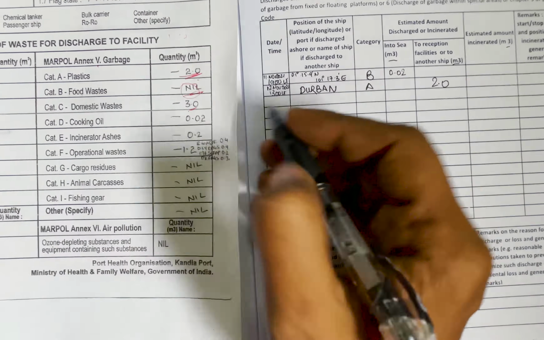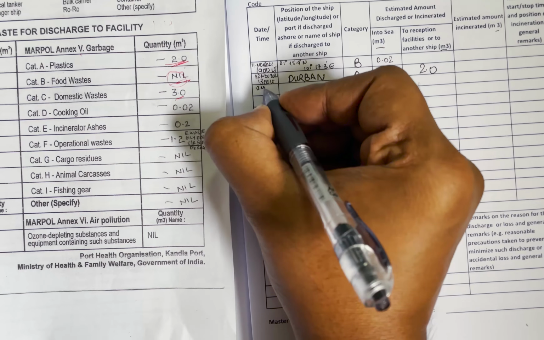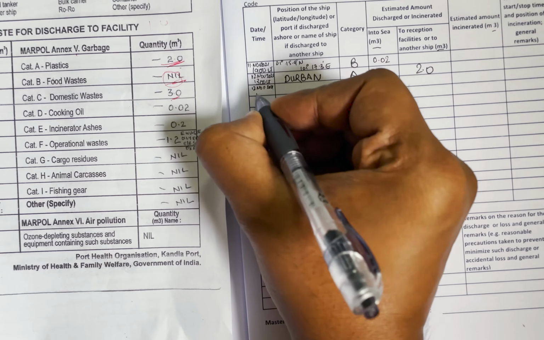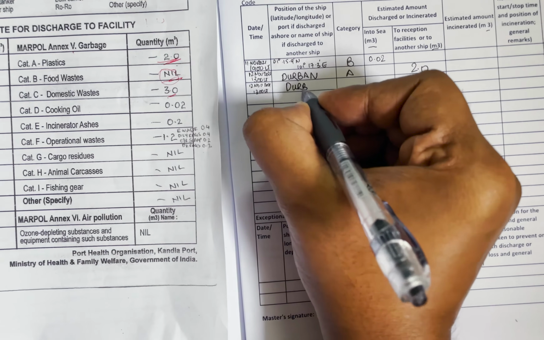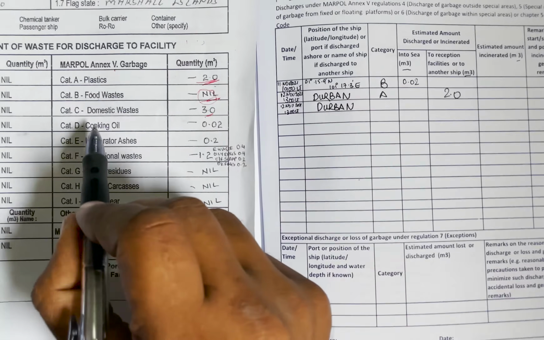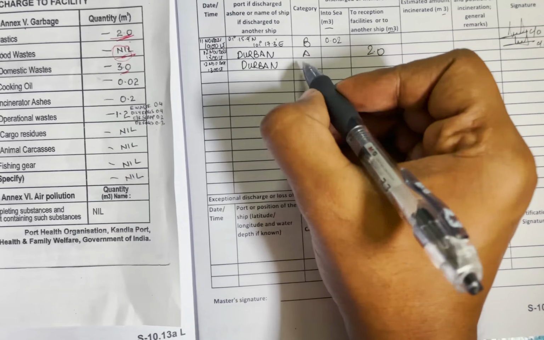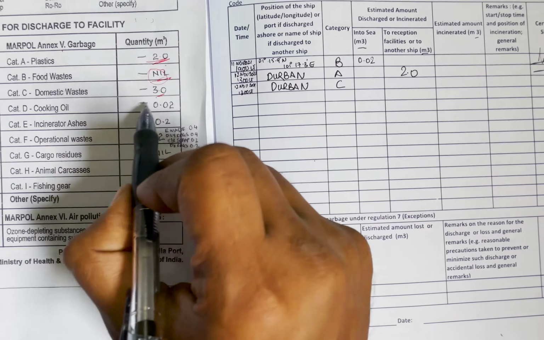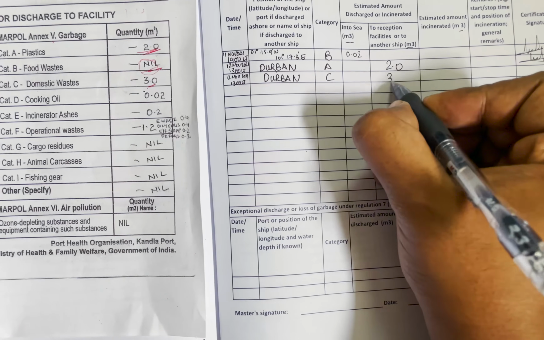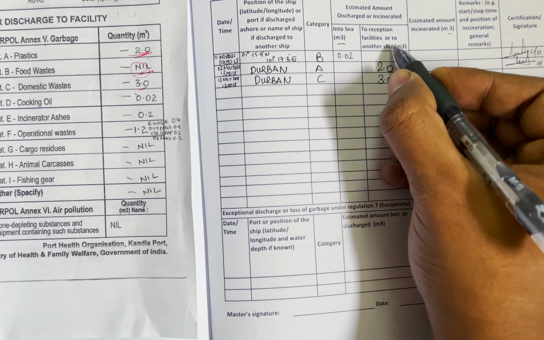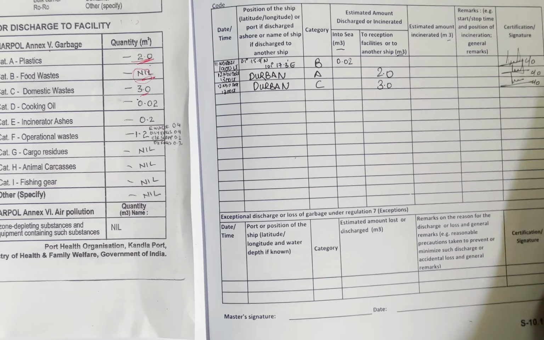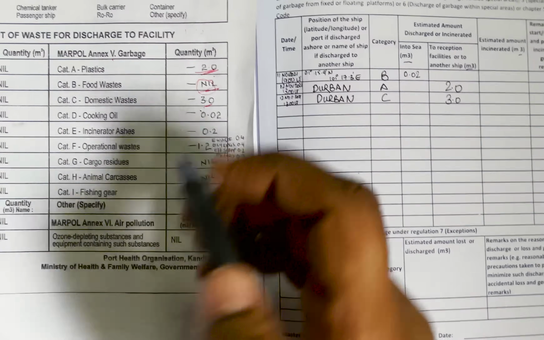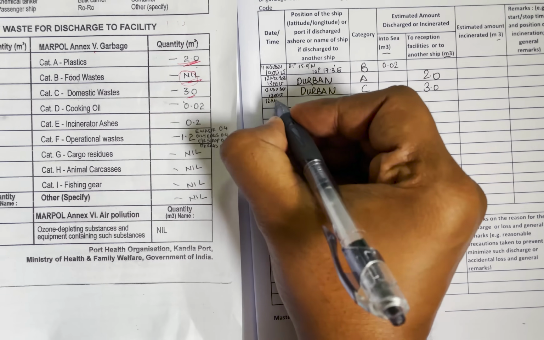Next is domestic waste. Again I'll write down the date, 12 November 2021, and the time, same 1300 LT. Port is Durban. And again category C. Here I will write category C, that is domestic waste. And how much quantity have I discharged? I have discharged 3 cubic meters, so I'll write down 3 cubic meters. And again sign. So this is what we have to do. Individually we have to write down all the categories of garbage we have discharged at any port.